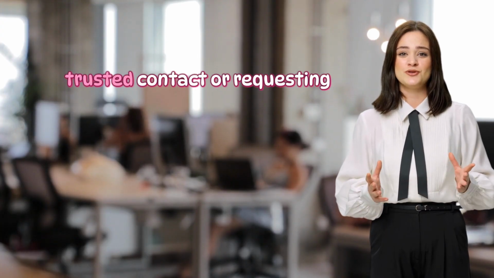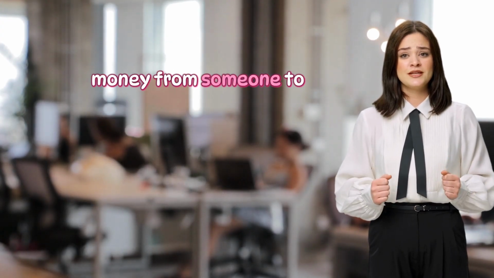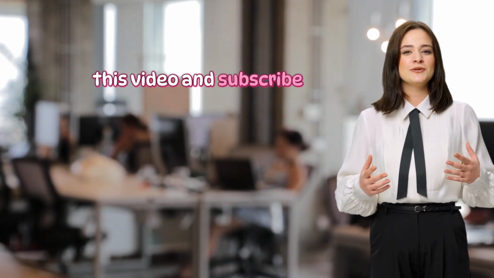Step 8. Test your setup by sending a small payment to a trusted contact or requesting money from someone to ensure everything works correctly.